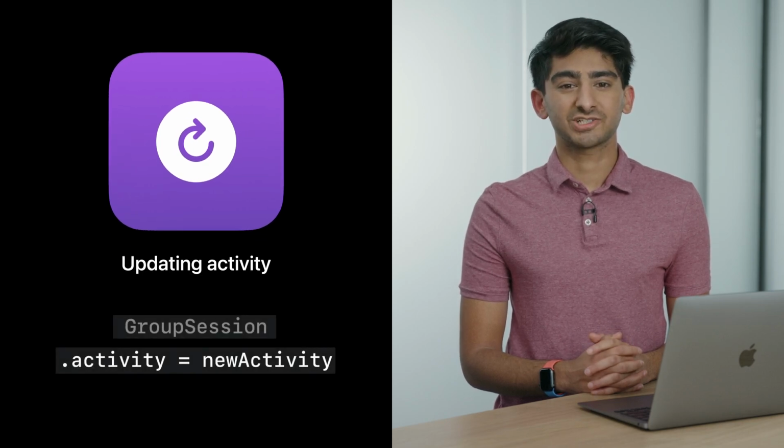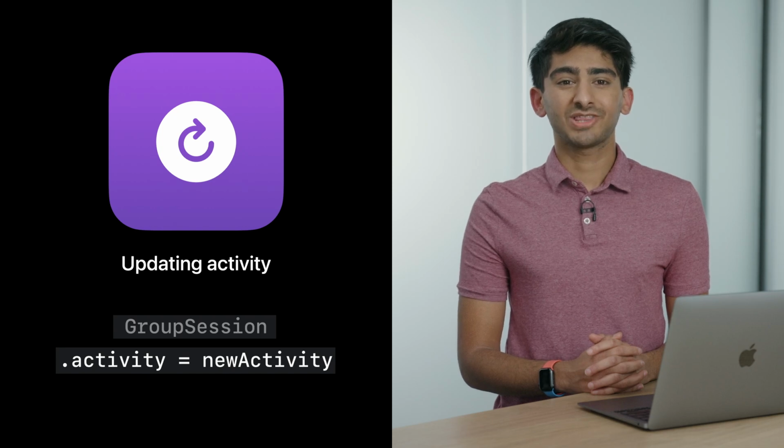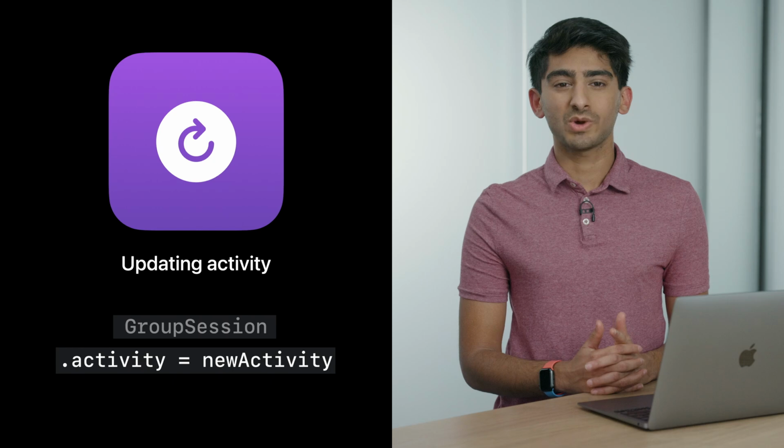Now, what if your application has a list of activities that you're going to be transitioning between, such as multiple songs playing after each other? Our Group Session API provides a simple way for you to trigger an update for everyone by simply setting the activity property on the group session. From there, you then listen to the activity property change. Our API will ensure that devices always converge onto the same activity, so you don't need to worry about it.